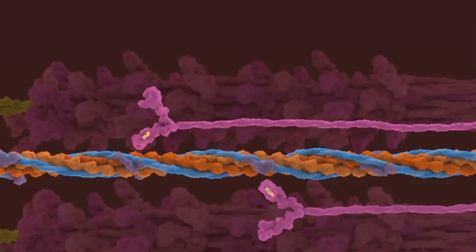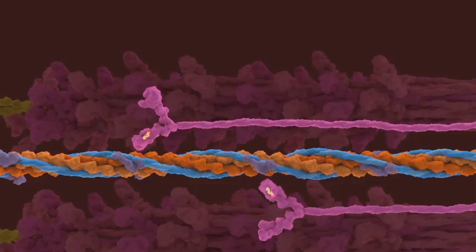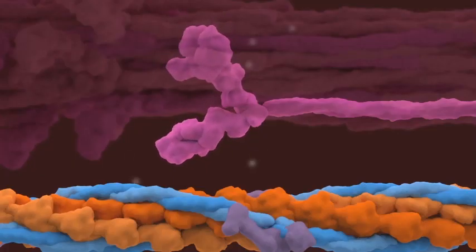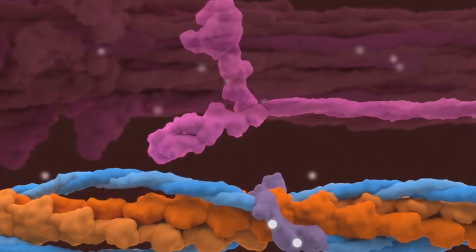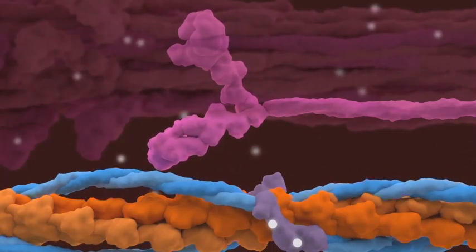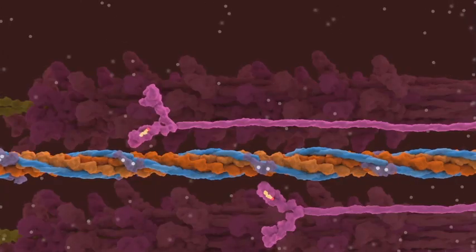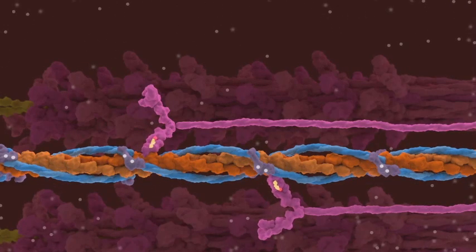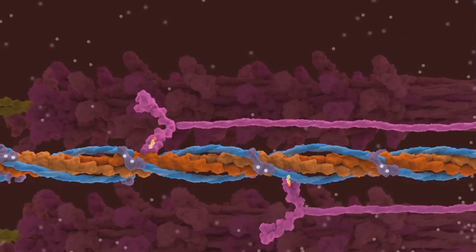Z-discs during muscle contraction. In relaxed muscle, myosin binding sites on actin are blocked by tropomyosin and the troponin complex. Muscle contraction is triggered by the release of calcium ions from the sarcoplasmic reticulum. In the presence of calcium ions, troponin undergoes a conformational change that reveals the myosin binding sites on actin, allowing the myosin head domain, which is bound to ADP and inorganic phosphate, to bind tightly to the actin thin filament.